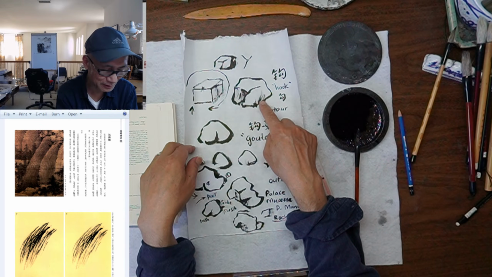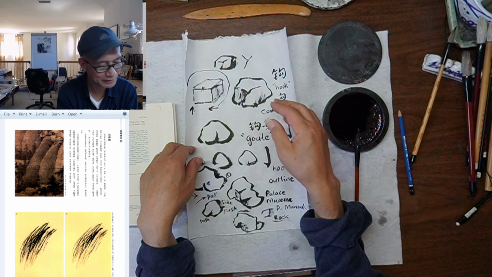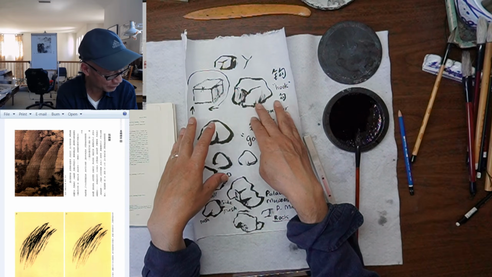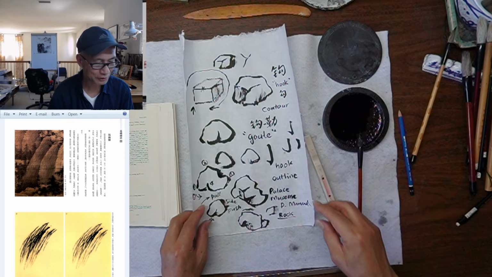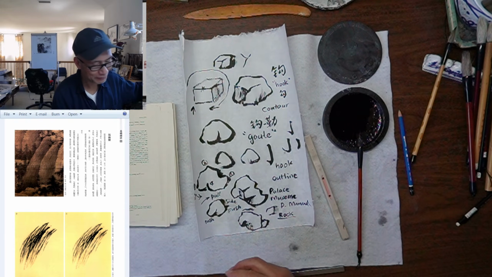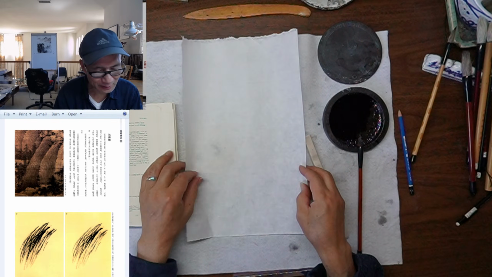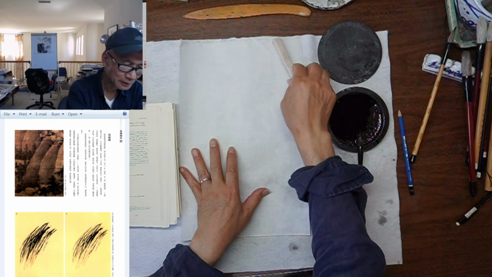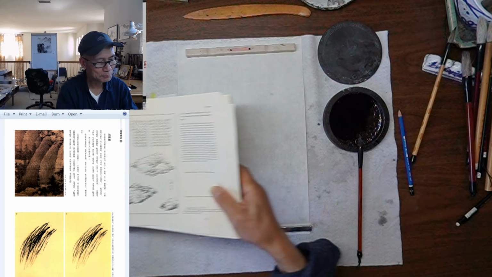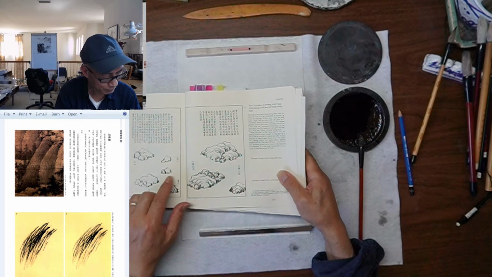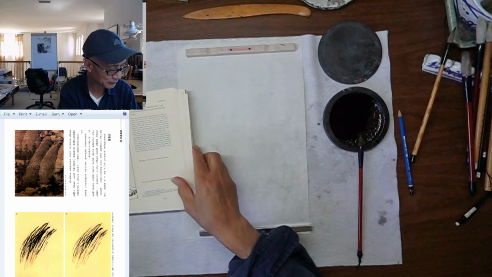You might already know it intuitively. So like dry brush, surface texture, but you don't have to do it at this point. If it happens, like if you use a side stroke, you will see flying white. That's already... So the wrinkle texture sometimes cannot be separated. But since this book is black and white, it's pretty clear.